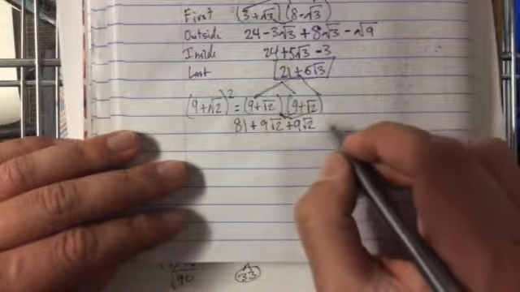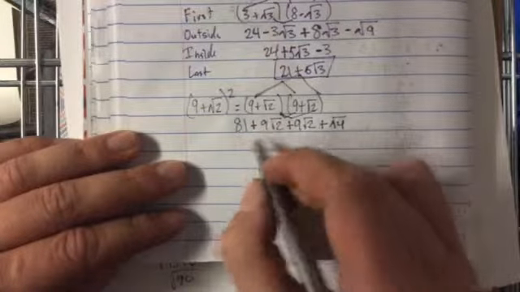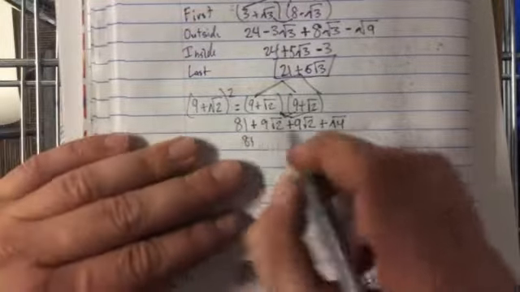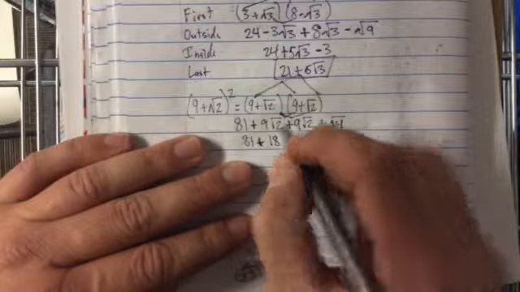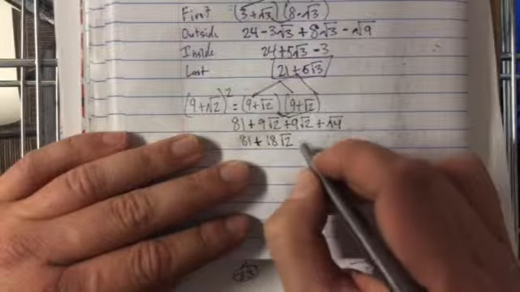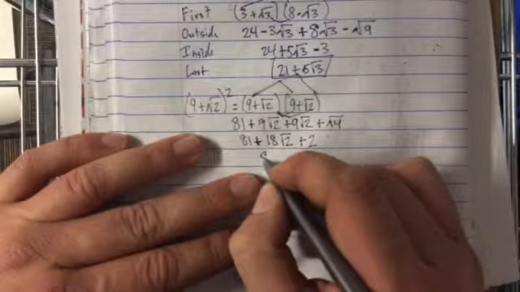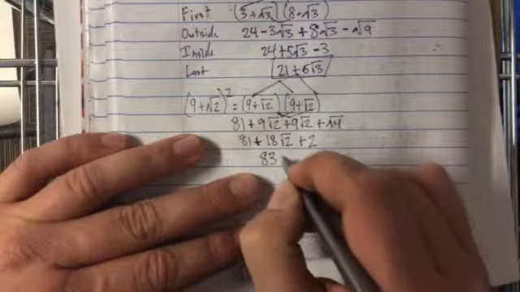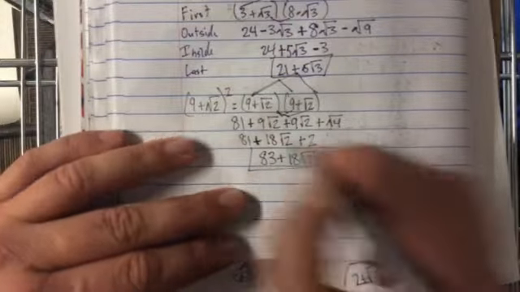Last, radicand times radicand is square root of 4. So we have 81. Combining like terms, what do we get? 18 square root of 2. And what's the square root of 4? 2. So 81 plus 2 is 83 plus 18 square root of 2.